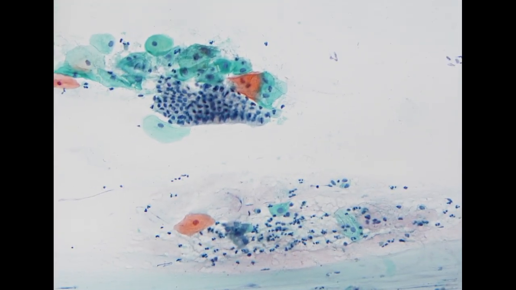On low power, she is 42, so we do see quite abundant superficial cells. We also see mucin in the background, and some endocervical cells, just like these over here. So we do have visualization of a good endocervical component, which means the specimen was well sampled. We do have the T-zone area.